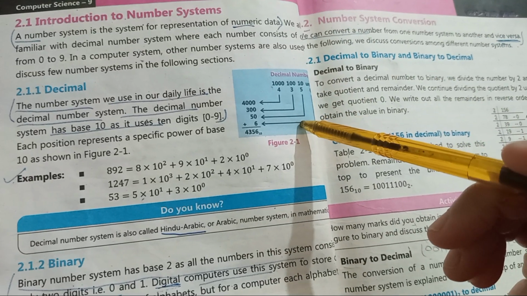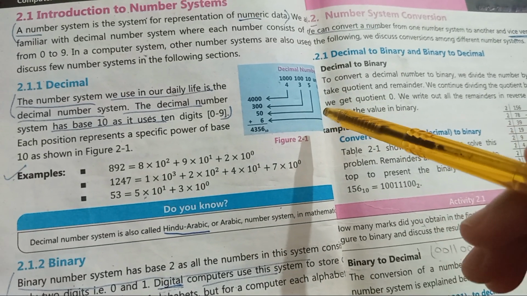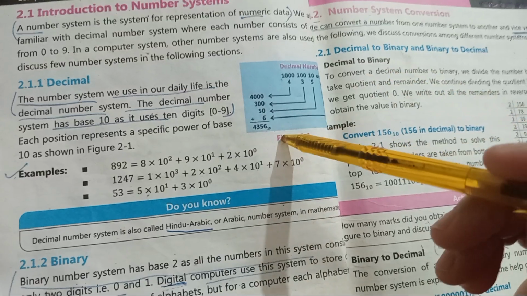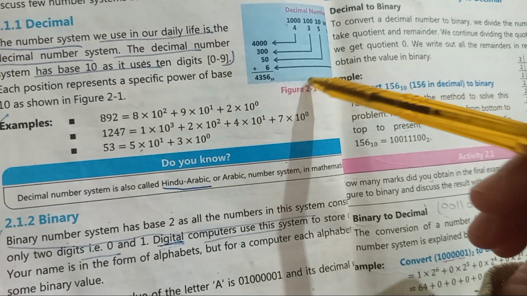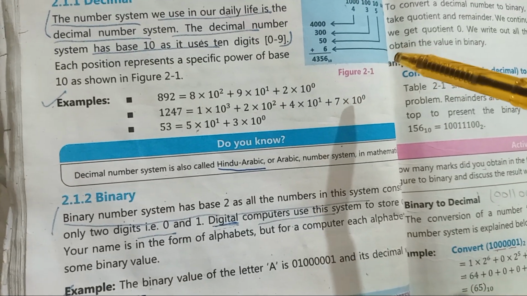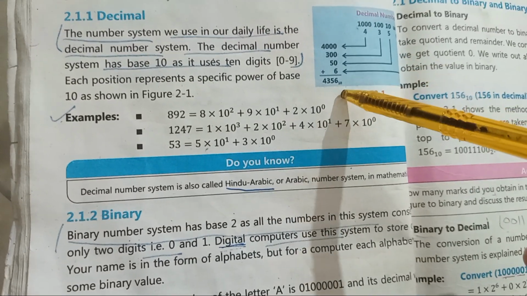Assalamualaikum 9 class. Today we are going to start the revision of second chapter, that is binary system. Now we need to know what the number system is. So the number system is basically the system for representation of numeric data, right?